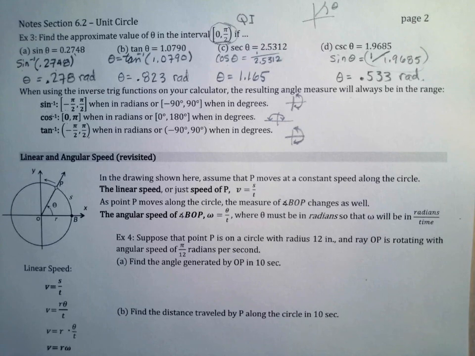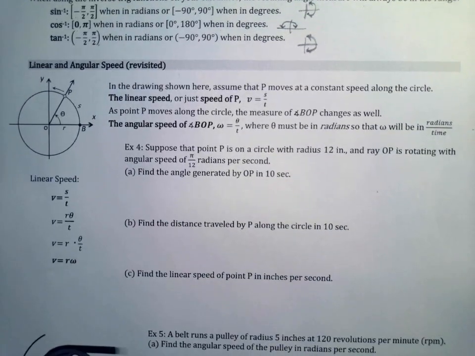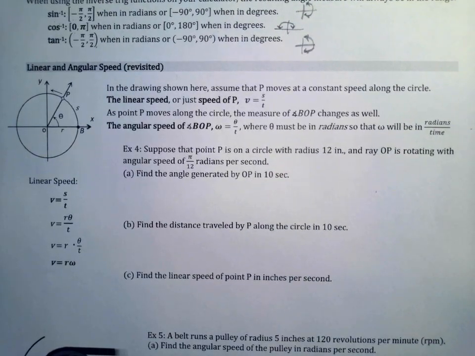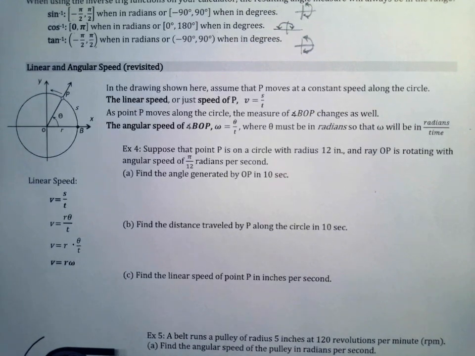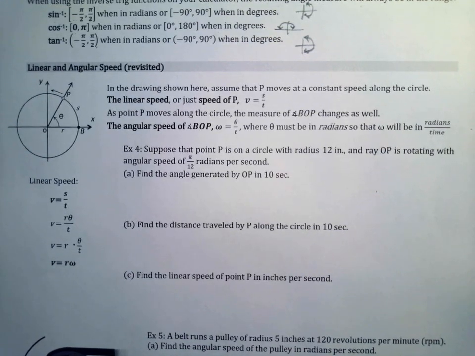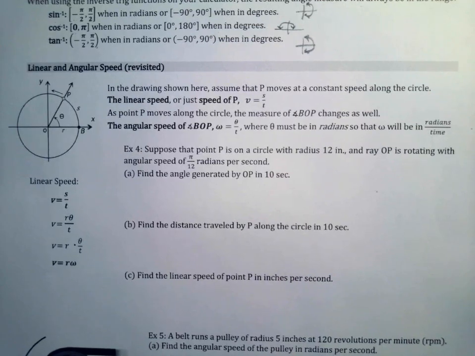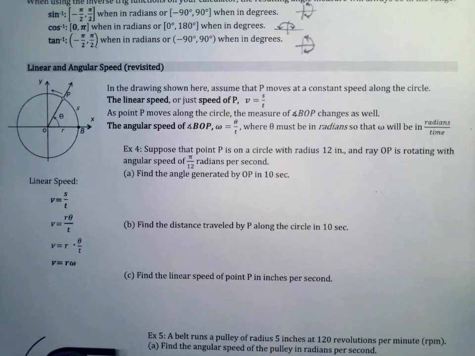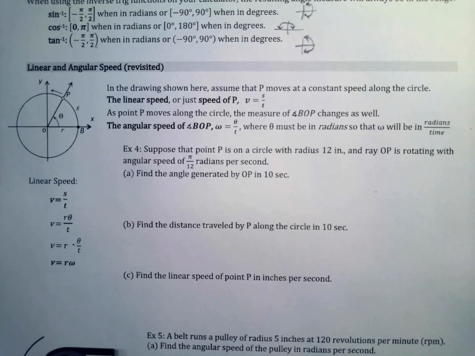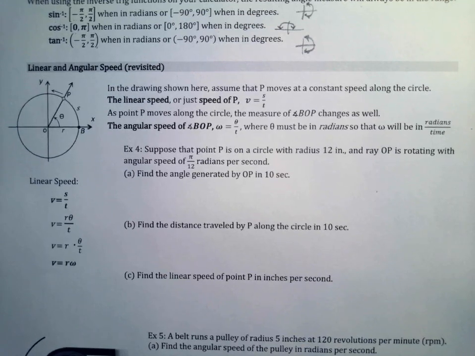Okay, now let's look at some linear versus angular velocity. Some of this is a little bit tricky because you've never really talked about angular velocity before. Actually, we talked about this the other day when I showed you the video with the two bugs on the record player rotating.